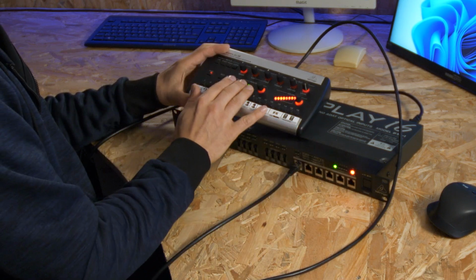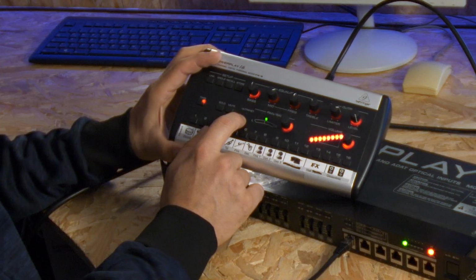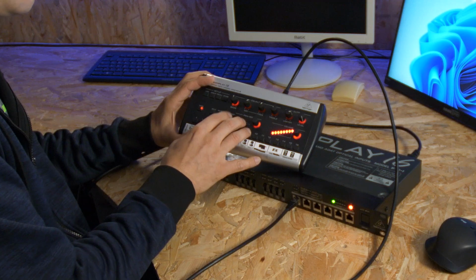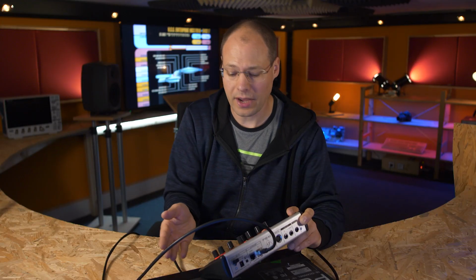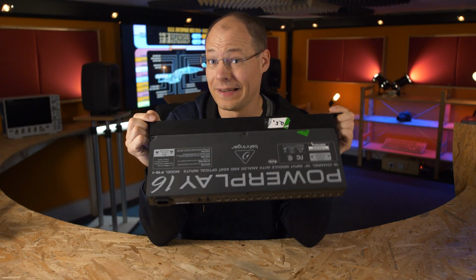As you can see, my P16I recognizes the P16M, but the Ultranet LED is not on, so there's no digital communication between this device and my P16I. The power is okay, but no data is exchanged. As an electrical engineer, there's only one thing left to do. Let's open it up.